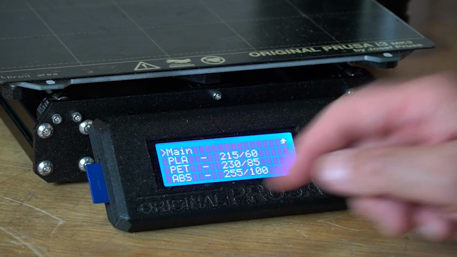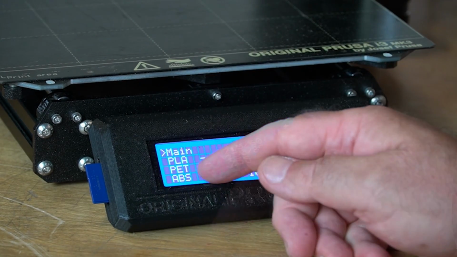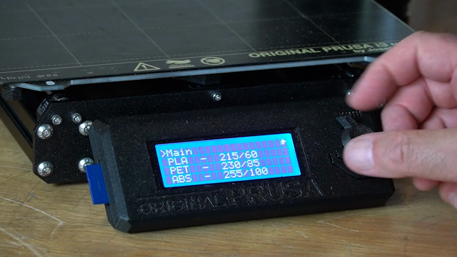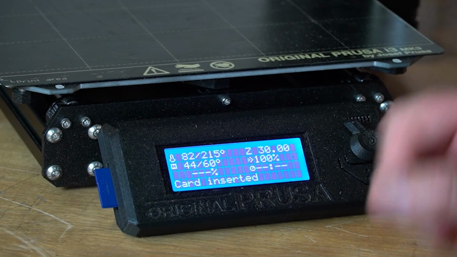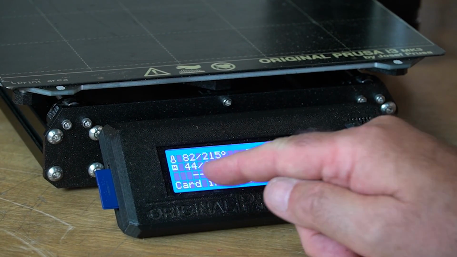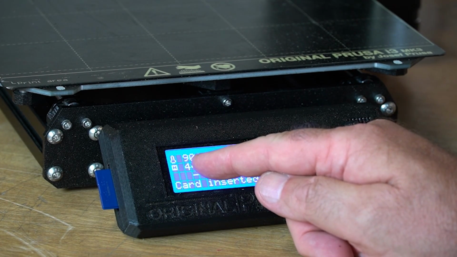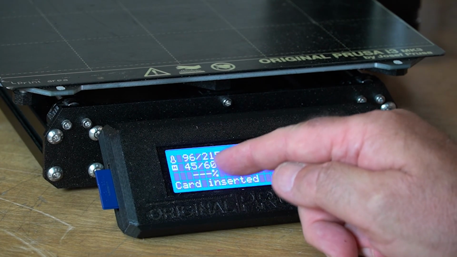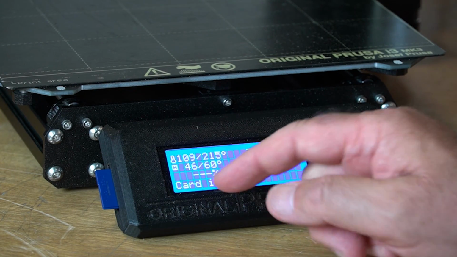And then when it preheats, I have three options: PLA, PET, and ABS. Here at the mixer, we pretty much always use PLA. So I'll move it down to PLA. And then as you'll see right here, the temperature on the left is what it currently is, and it's rising up to 215 degrees. Currently the heads are 46 degrees, and it's going to be up to 60.